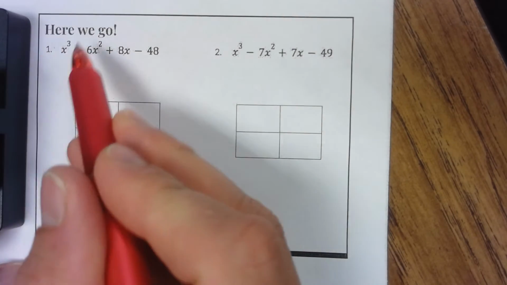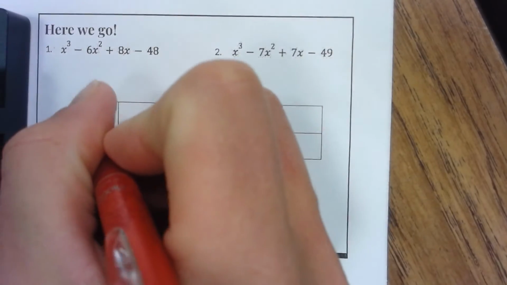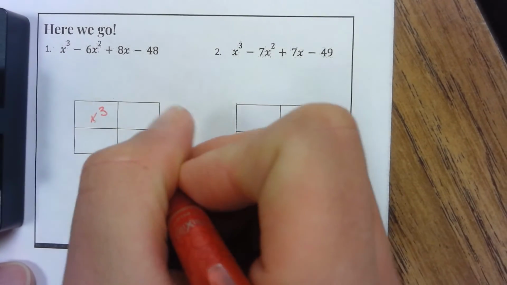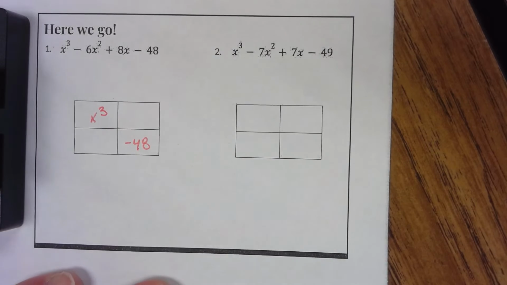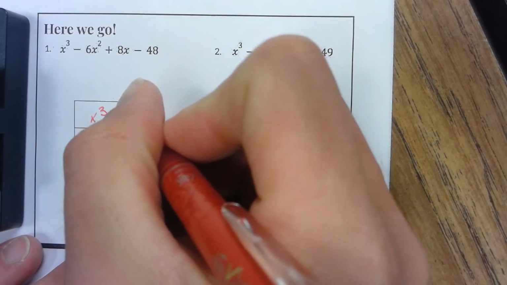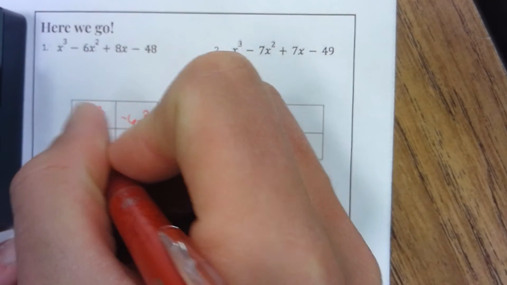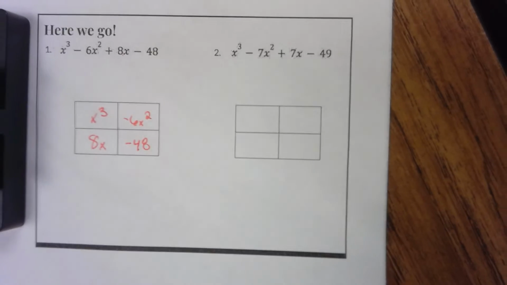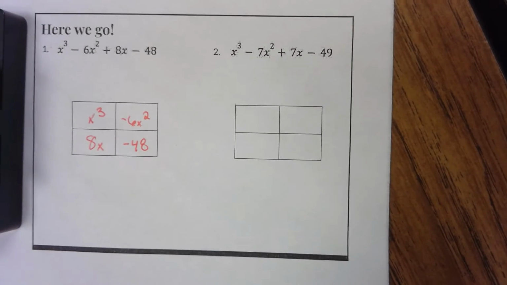We will always put the cubic term in the top left, the constant term in the bottom right, very similar to what we do with quadratics. The other two terms, it does not matter where we place them. So I've got negative 6x squared and 8x. And now the only thing we need to do is find the outsides, which is really us doing the factoring.